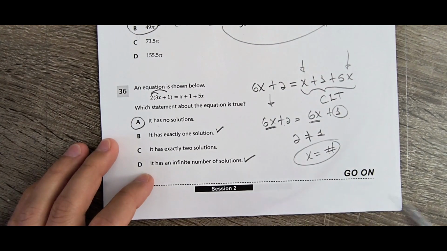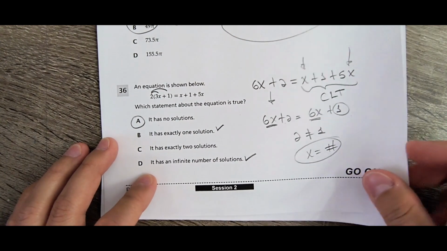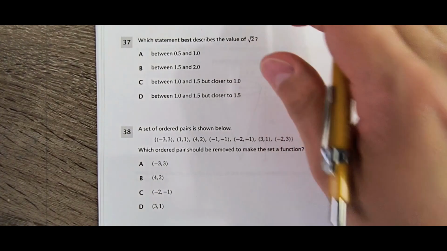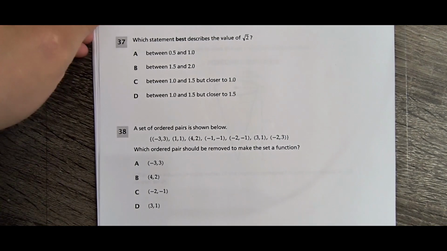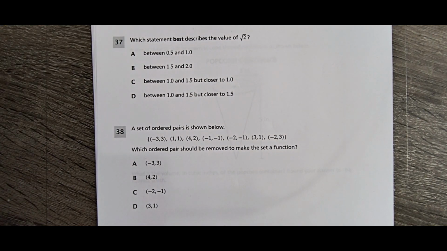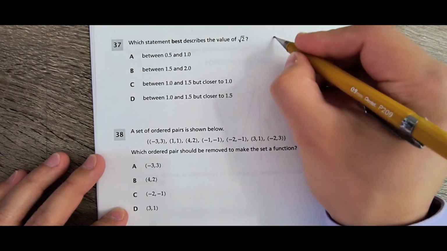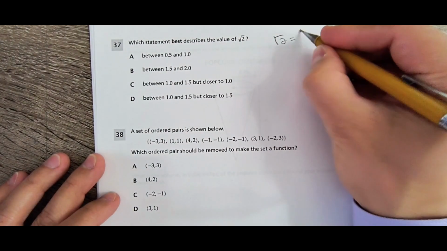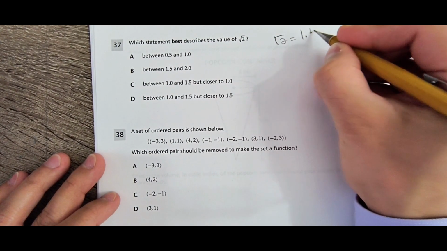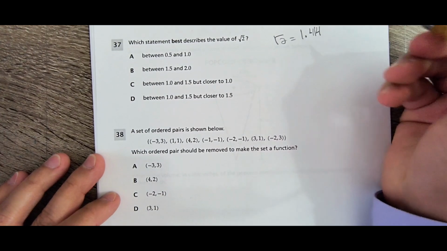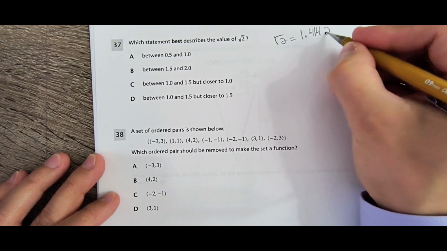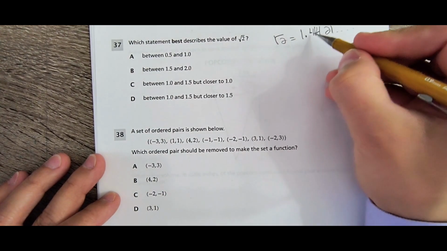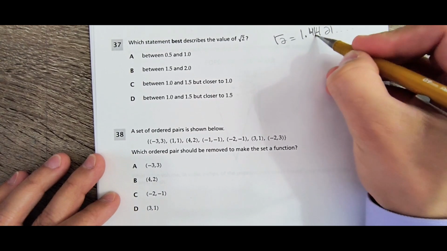We have problem number 37 right here on our screen. And this is a very interesting problem because this is a problem that you can easily do on your calculator. So you simply type in the calculator square root of 2, and you press enter to find out that the answer is 1.414, and then 21 and a bunch of other decimals. But you can stop here. 1.414.